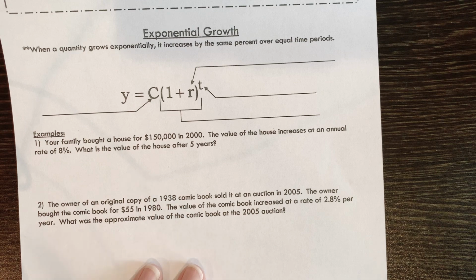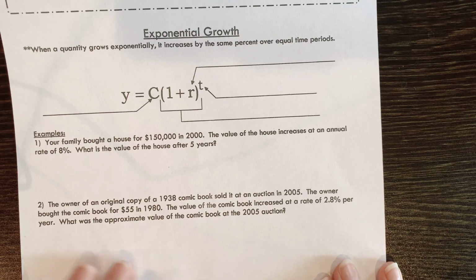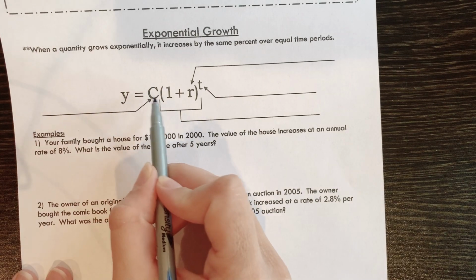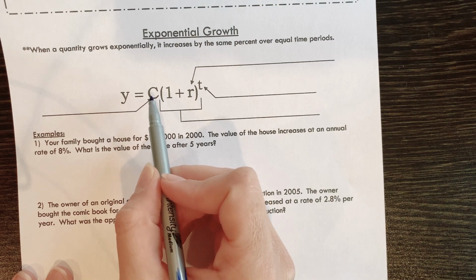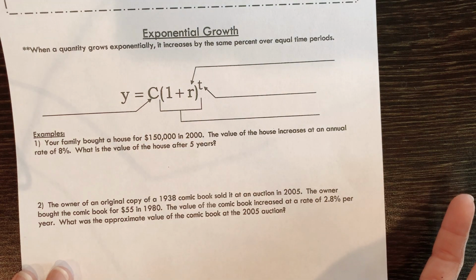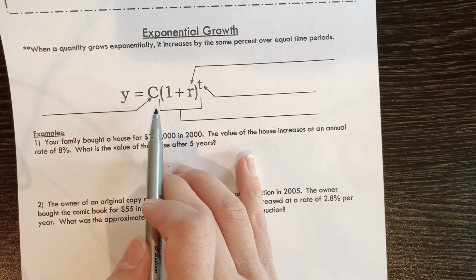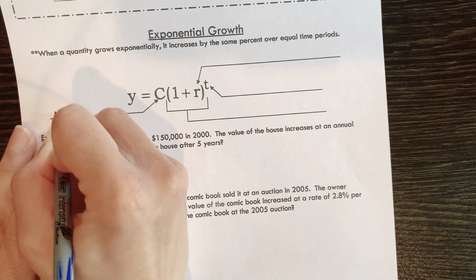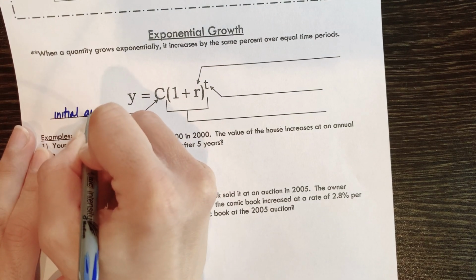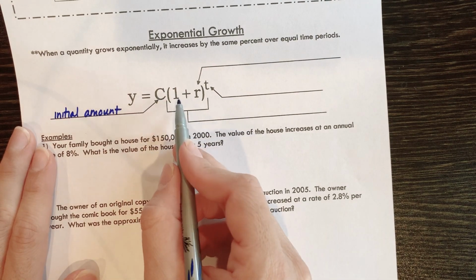So first thing I'm going to do is just give you that formula, kind of identify all the pieces, and then we'll start practicing where we put those values in. This number, sometimes it's represented with a C, an A, a P. It shouldn't really matter what letter is in there. I think on the formula that I provide you with on the test, there's an A. It's whatever your initial amount is. So that number out in front is just your initial amount. This is always a 1.